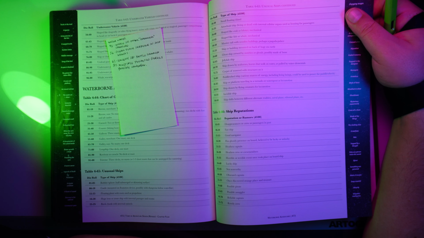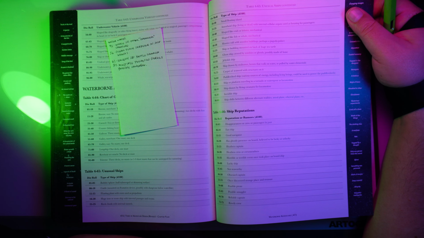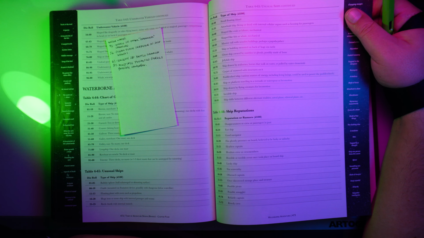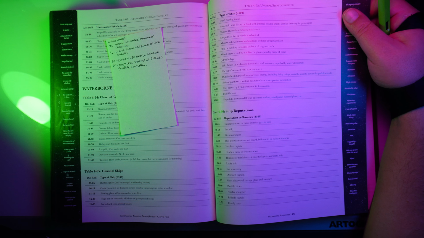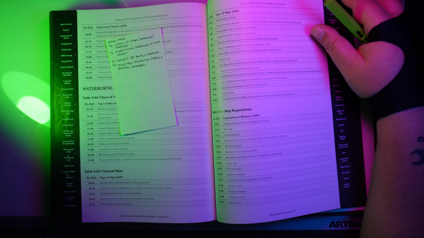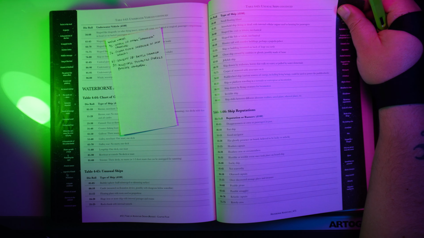A paddle wheel? Oh, cool, paddle wheels. That's interesting. Ship or platform traveling in a tornado or water spout as locomotion. Ship drawn by flying creatures for locomotion. An invisible ship, or ship shifts between different alternating realities, astral plane, ethereal plane, etc. A very Bermuda Triangle kind of ship.